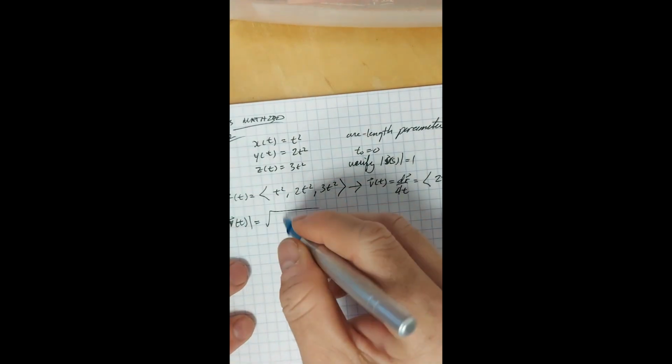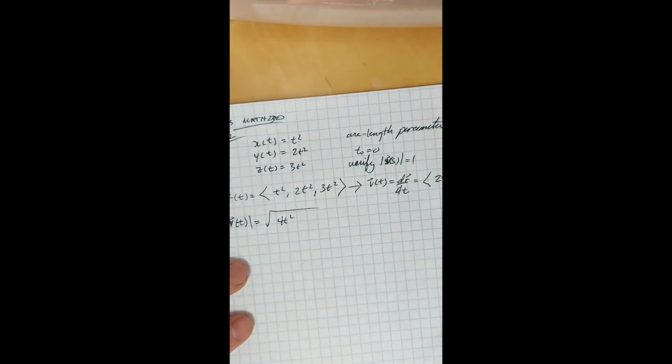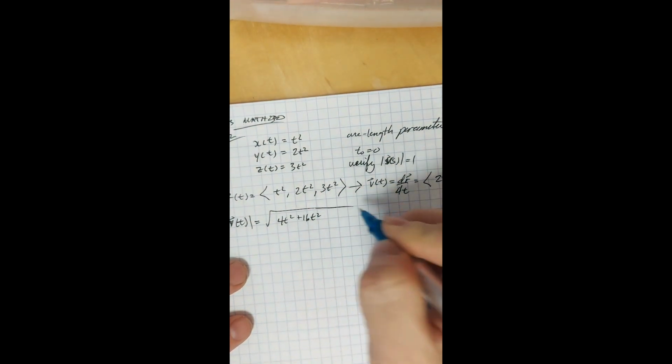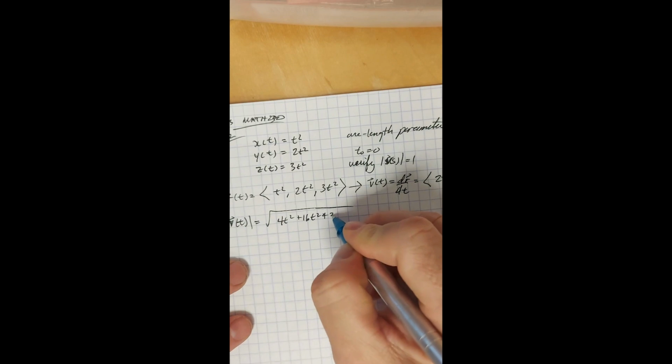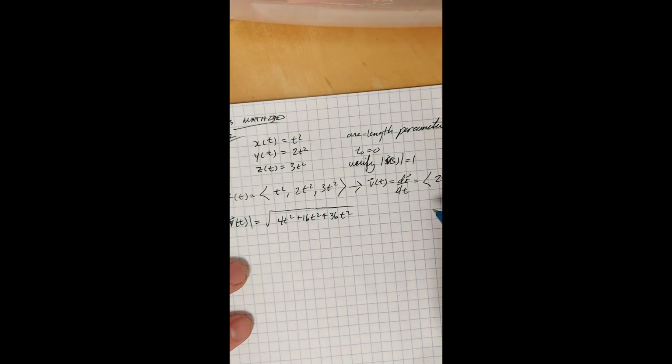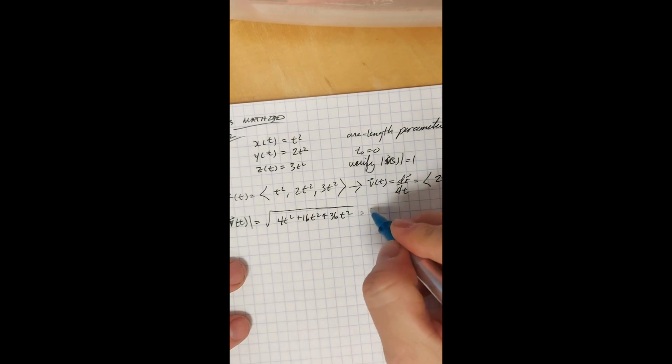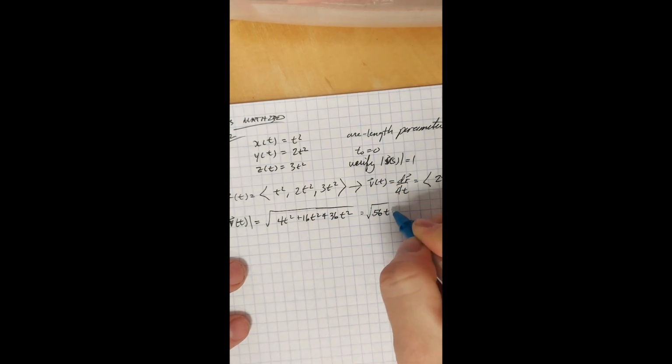So we have 4t squared plus 16t squared plus 36t squared. What is that, 56? So this is going to be the square root of 56t squared.